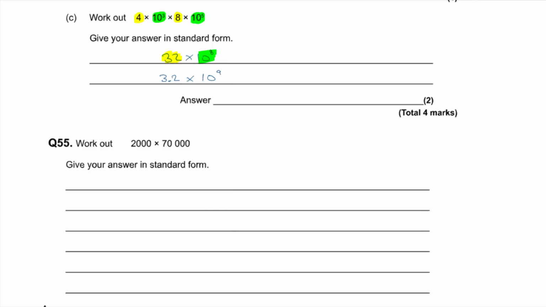Okay, so I kind of take a 10 out of the mantissa, or what was going to be the mantissa, and then I'm going to add it into the exponent part. Okay, increasing it by 1. So my answer is 3.2 times 10 to the 9.